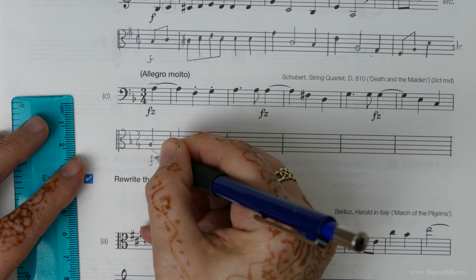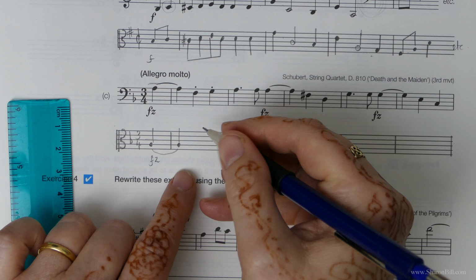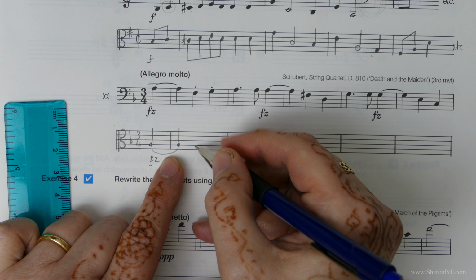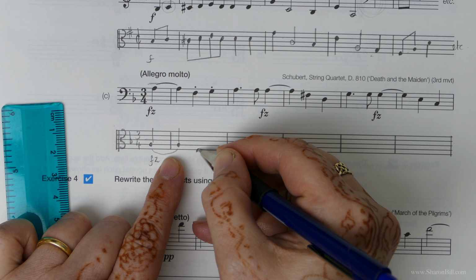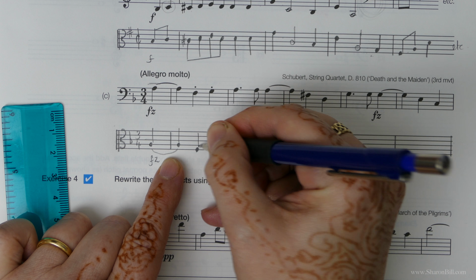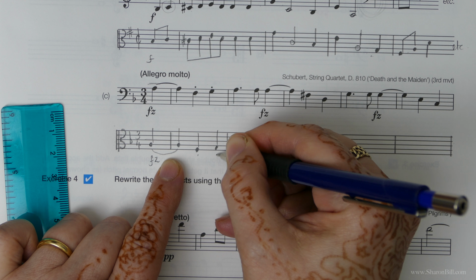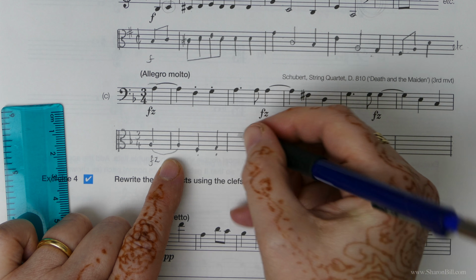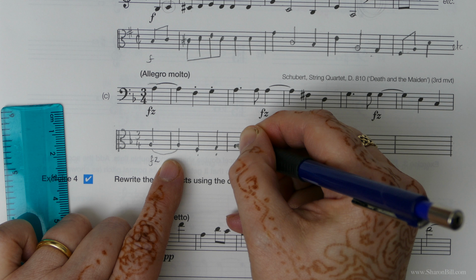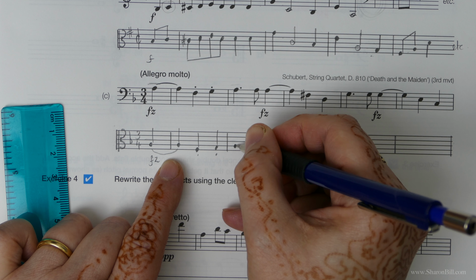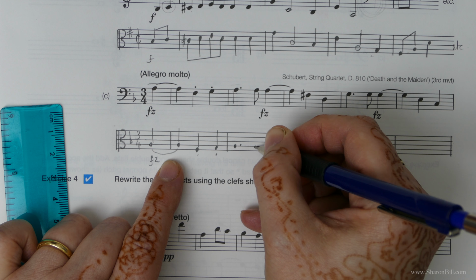Let's put our dynamics in just so we're done. Down a third. Up a step. Staccato markings. Next door a step. And that would be the C, B, A, C, B, A, so we know we're correct.